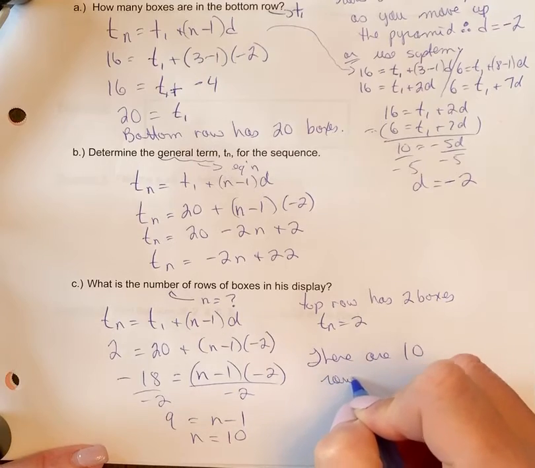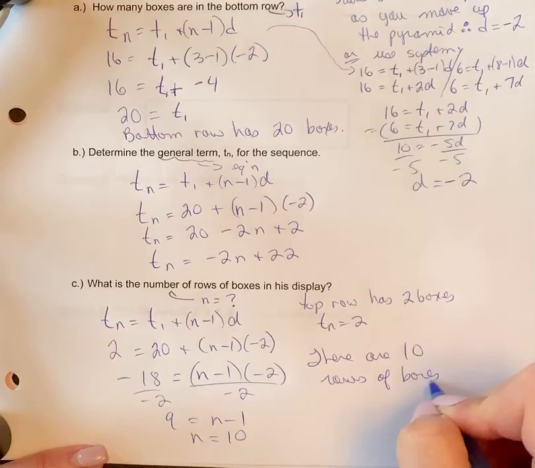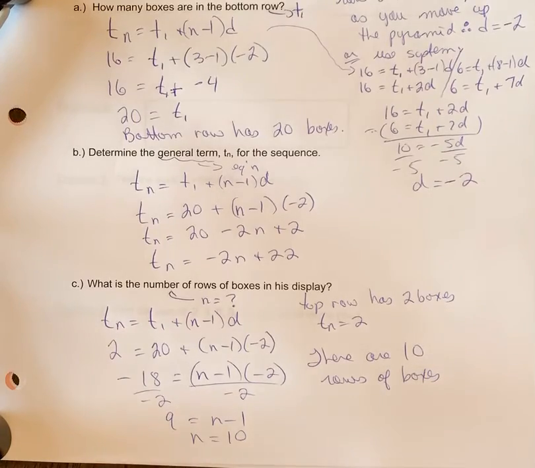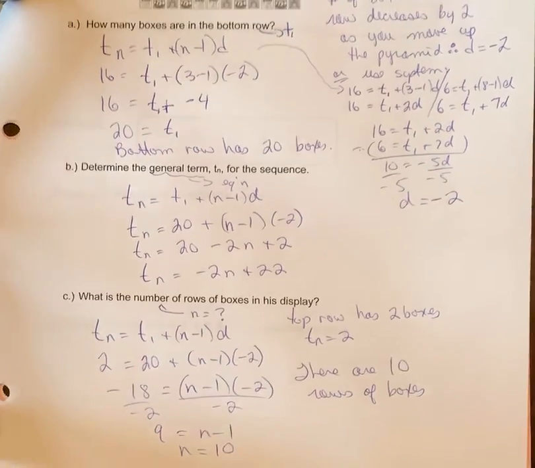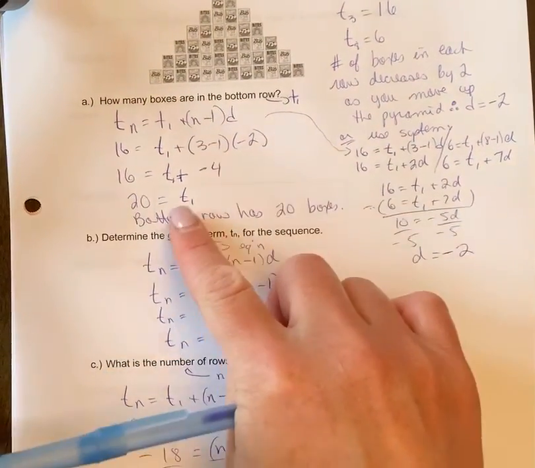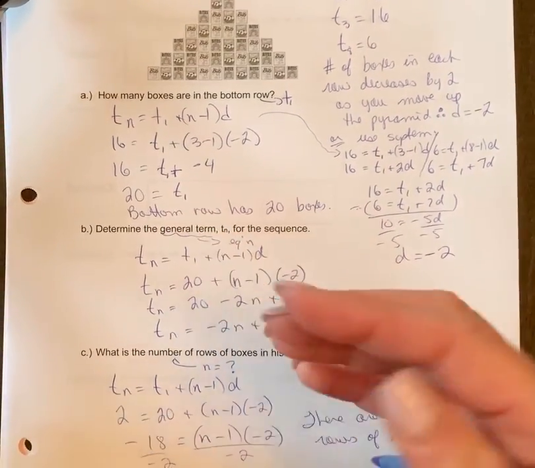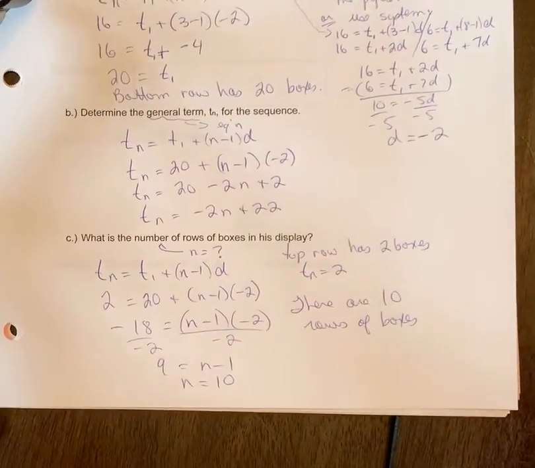rows of boxes. And I realize this is a small enough set of numbers that you could continue that diagram and just extend it by adding 2 boxes until you get to term 1 has 20. But that would be a way to check your answer, but you need to show algebraically how to determine these answers.